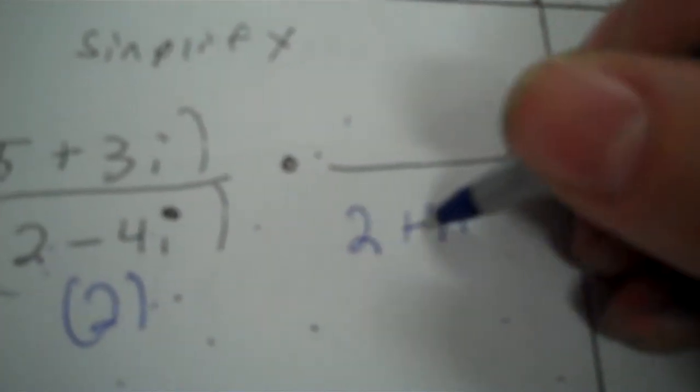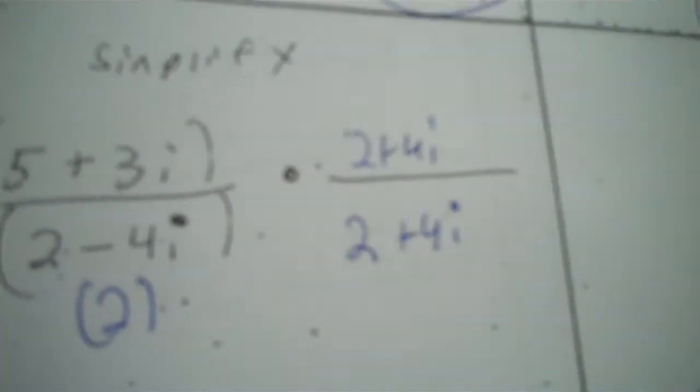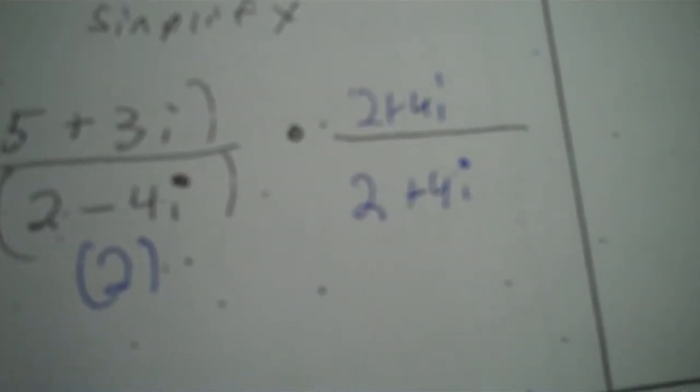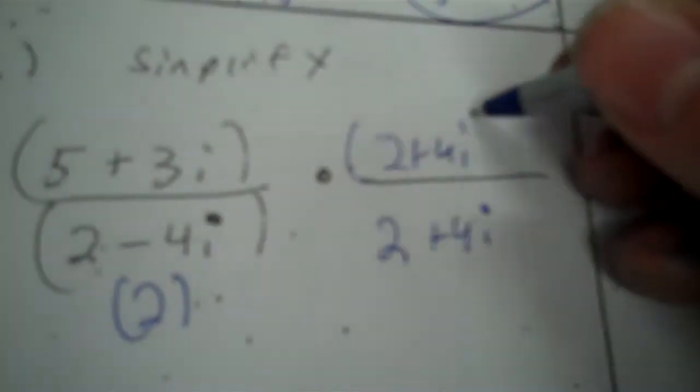Then you have to copy the same thing into your numerator. Whatever you multiply by has to be equivalent to one whole, which can be anything, like 3 over 3, 5 over 5, 8 over 8, a million over a million. It has to just match up. So it's 2 plus 4i over 2 plus 4i. Okay, so top and bottom, so 4 products in each place.